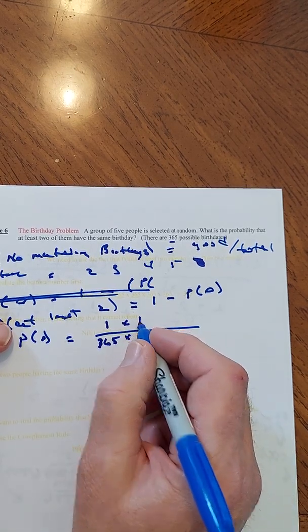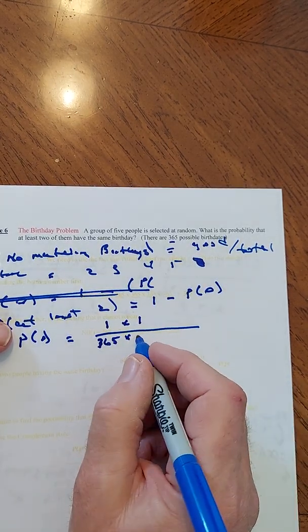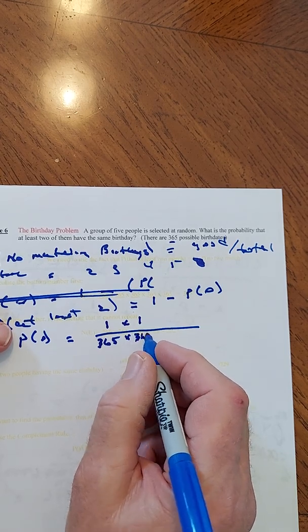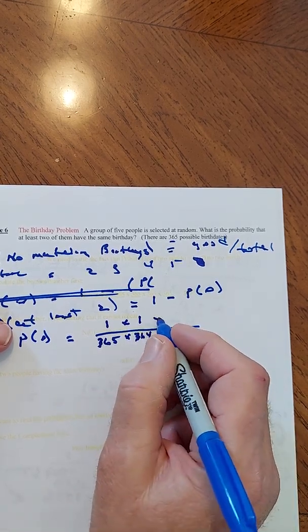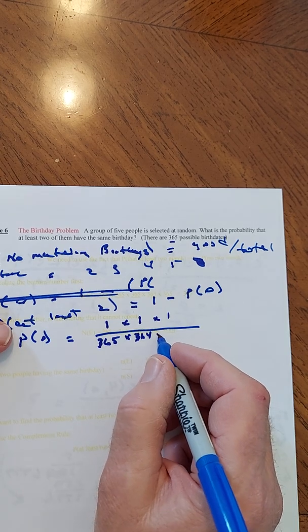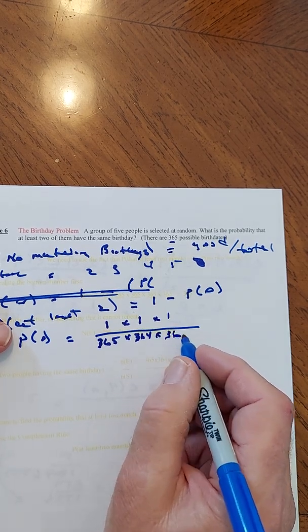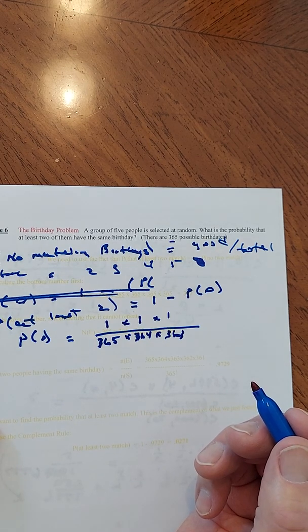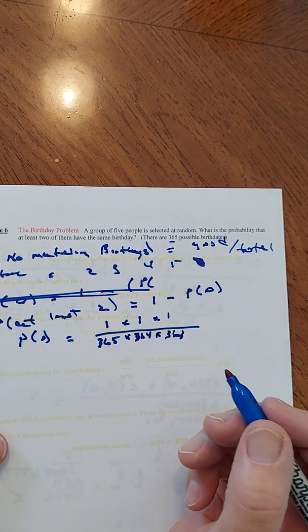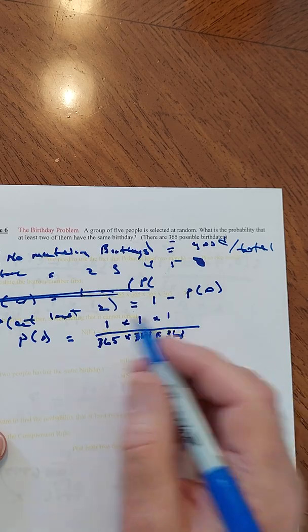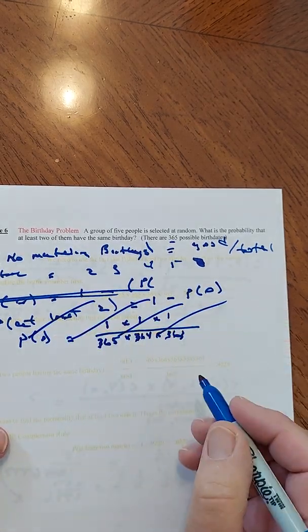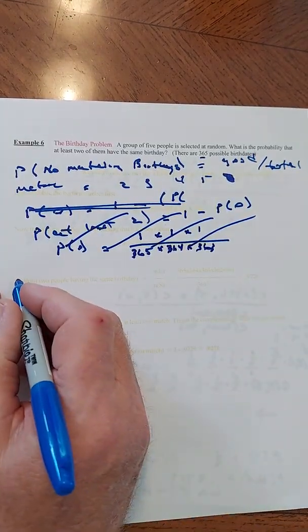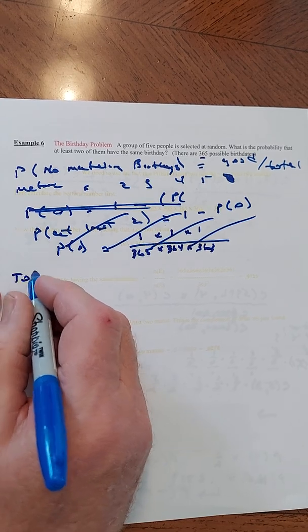That person is going to choose any one out of 364. And the third person is going to be 1 out of 363. You know, I'm not liking how this is coming out. Let's do it this way. I'm sorry. Okay, so the total number of birthdays.